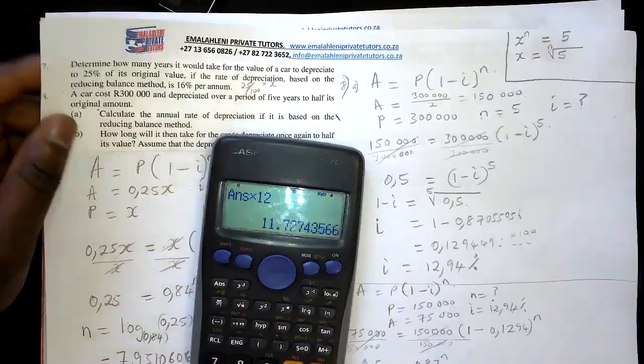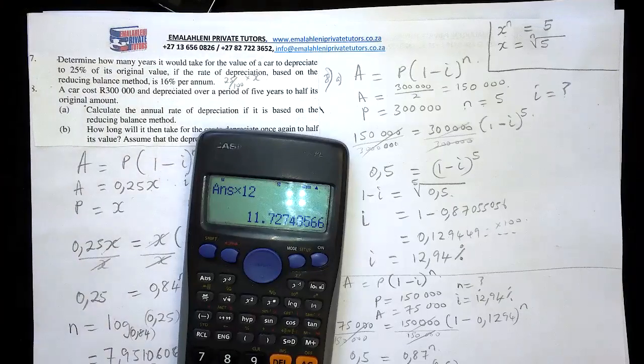I think I'll cut this one here. Thank you so much. I hope you guys won't have any challenges when you're calculating n. You won't forget the relationship between your logs and your exponents.